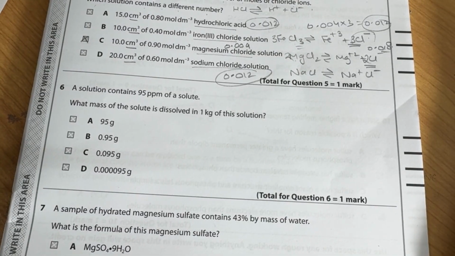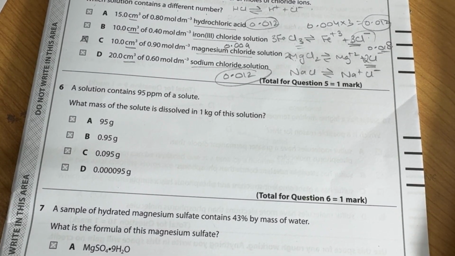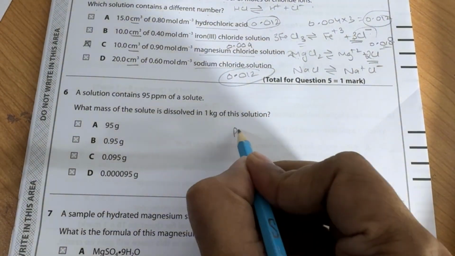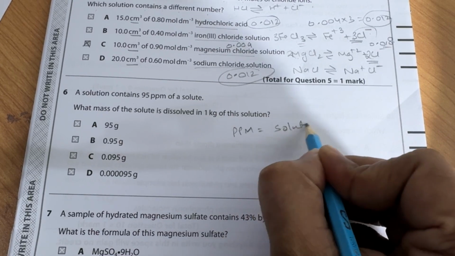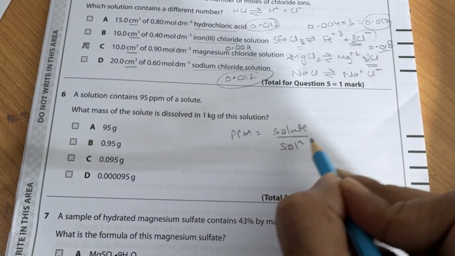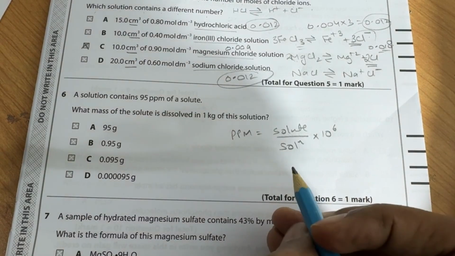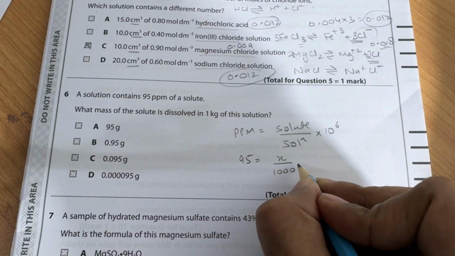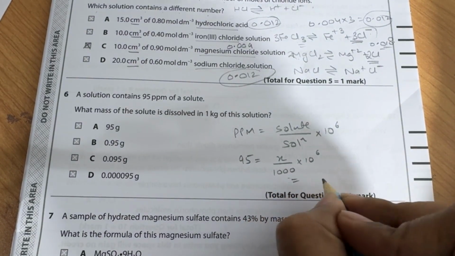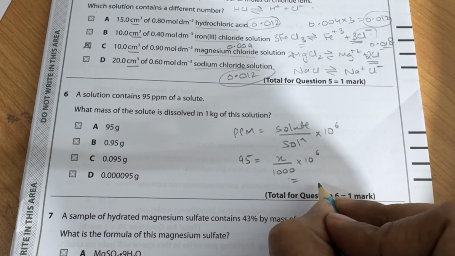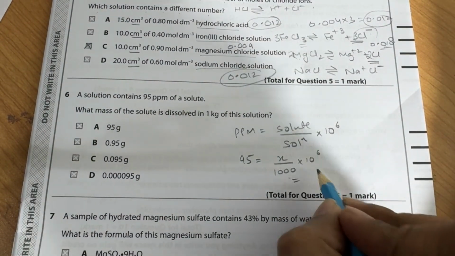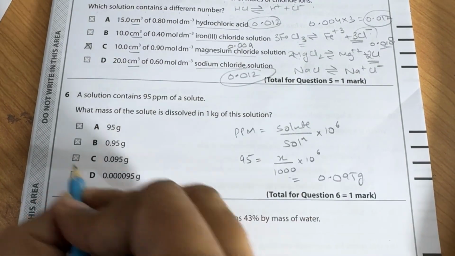Now, question number 6 says a solution contains 95 ppm of a solute. What mass of solute is dissolved in 1 kg of the solution? So it's very simple. Just put the values in the formula. So parts per million is equal to solute upon solution times 10 to the power 6. I have the value here. 95 is equal to x upon 1000 grams times 10 to the power 6. You solve it, you will get the answer. So it will be 0.095 grams. So my option is C.